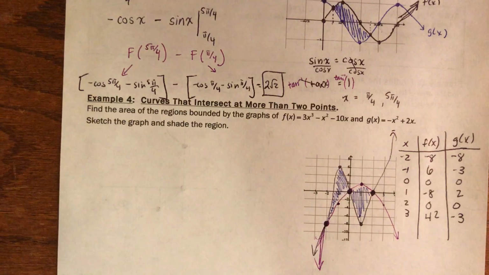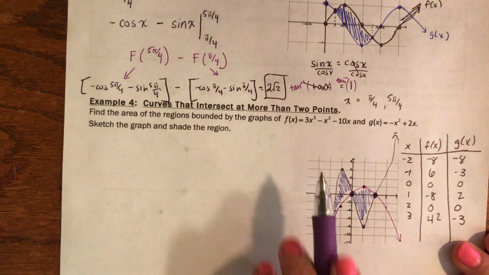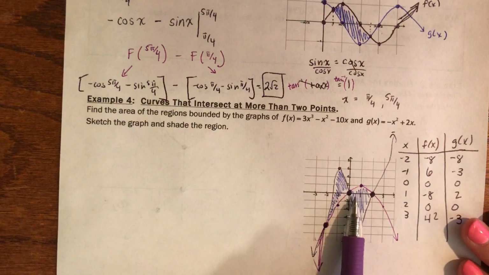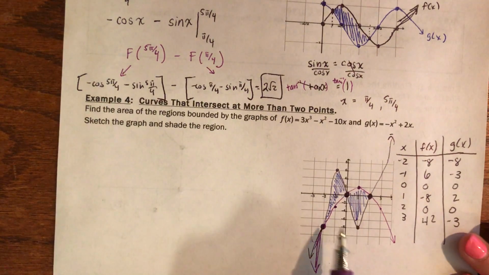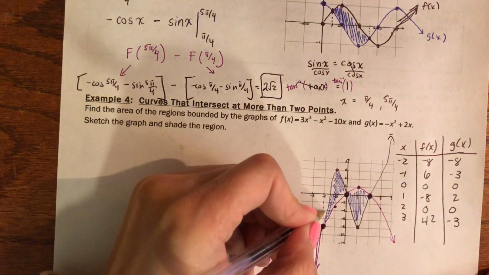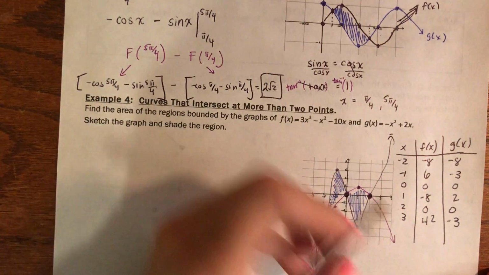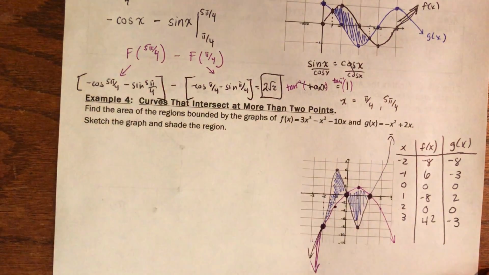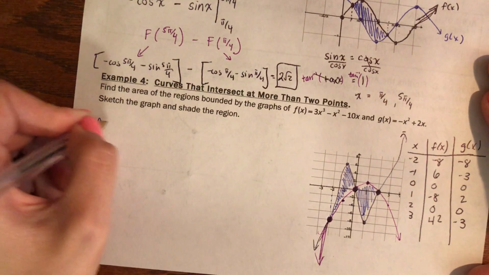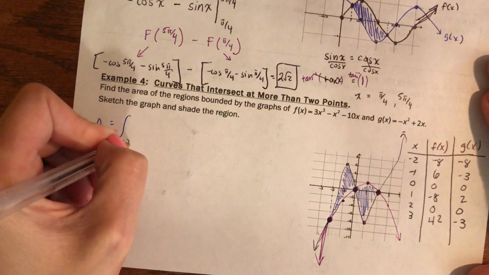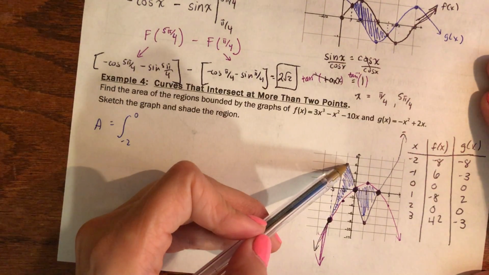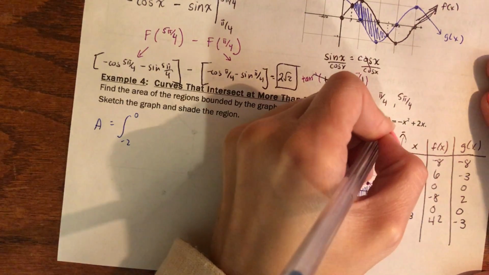All right, so what we're going to do is look at this graphically. We're finding the area from here to here, and then we can find the area from here to here, right? So basically, we want to find the area from -2 to 0, and then from 0 to 2 separately. So the area here is going to be the integral from -2 to 0 of, again, the top function, which is f of x.